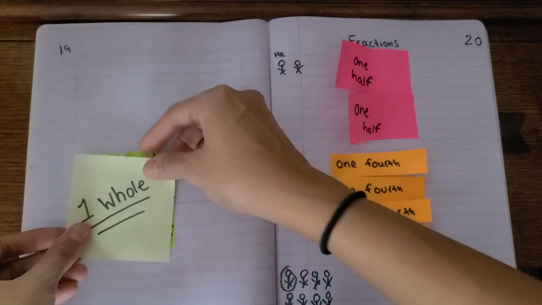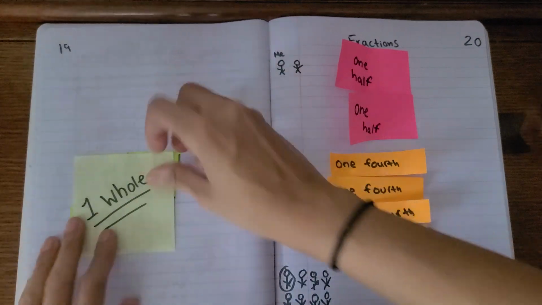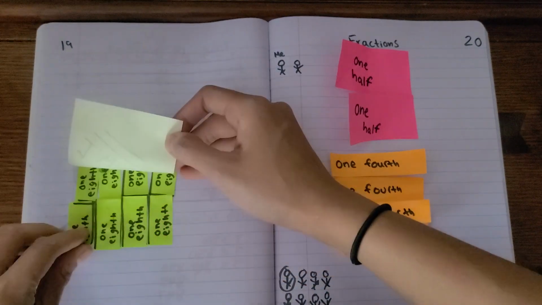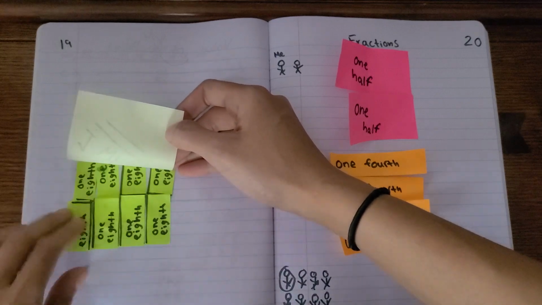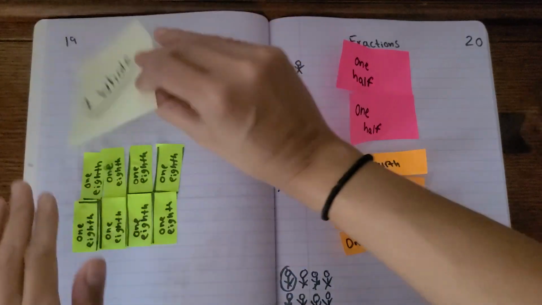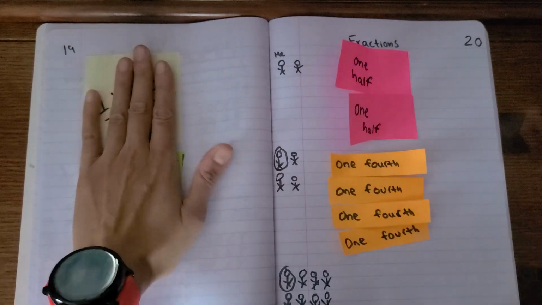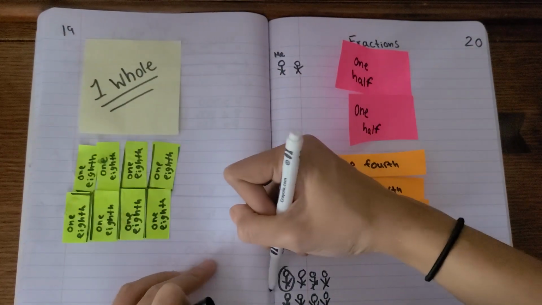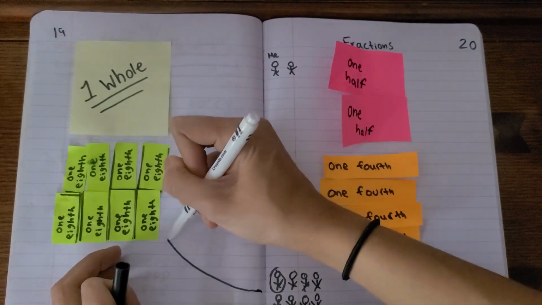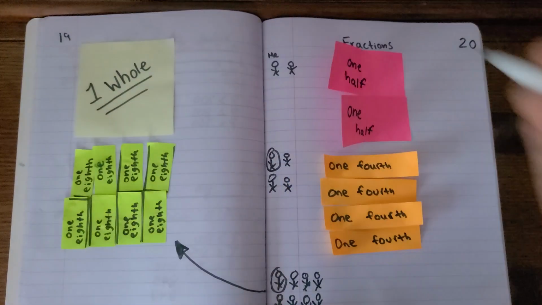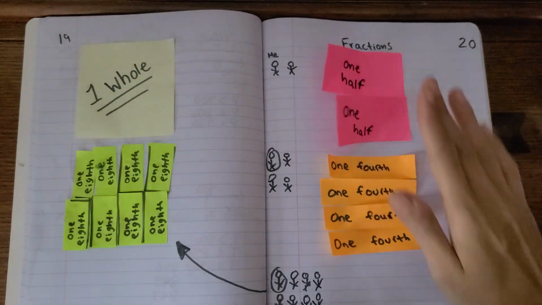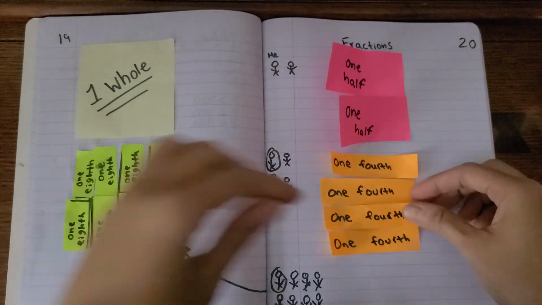So again, I had the 1 whole. But then I partitioned them in half. And I did it in fourths. And then I did it in eighths. If you want to leave one of them, okay, so you can remember they're small. Right now, I'm going to put the arrow over here so I can remember. Those are the fractions I'm going to see in second grade. So again, halves, fourths, and eighths.